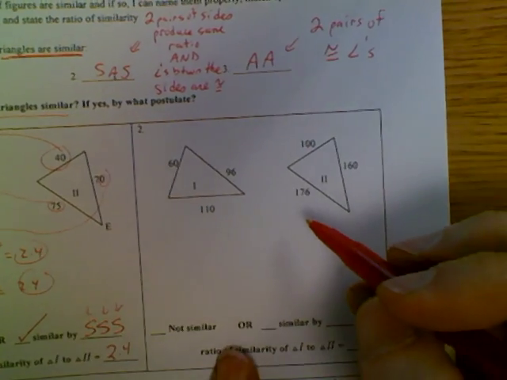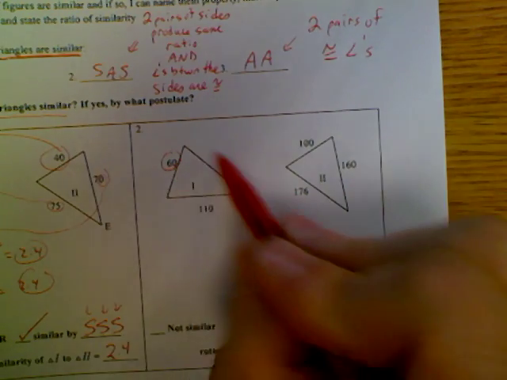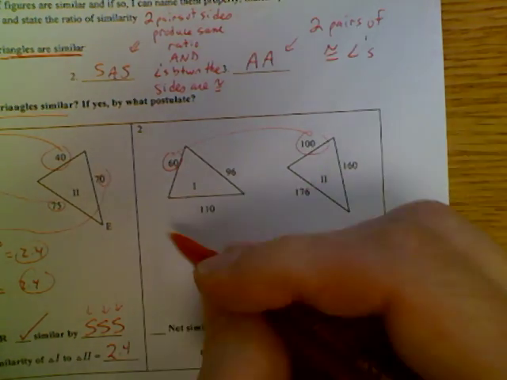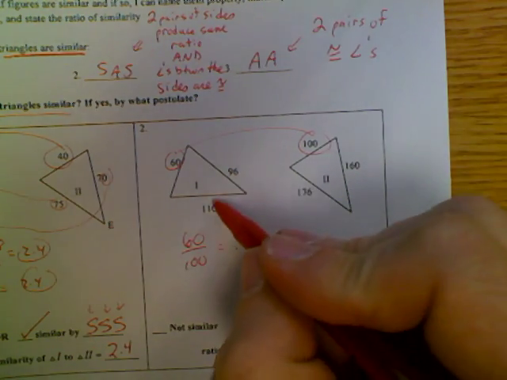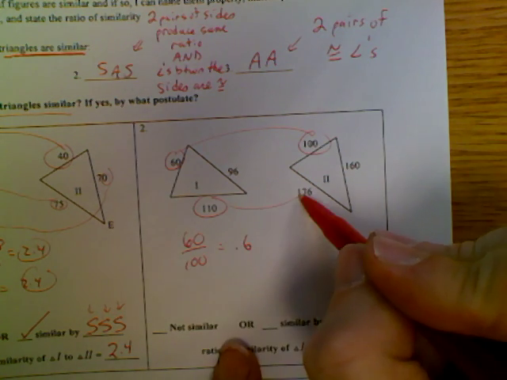Okay, moving on to the next example. Same thing here. I'm going to match up the smallest side over here with the smallest side over there. 60 over 100 is 0.6. Let's match up the largest side with the largest side.